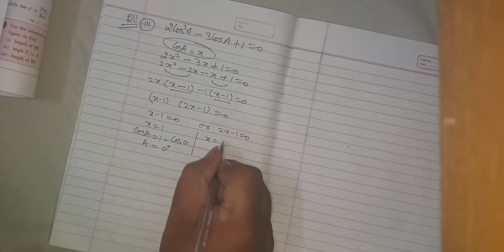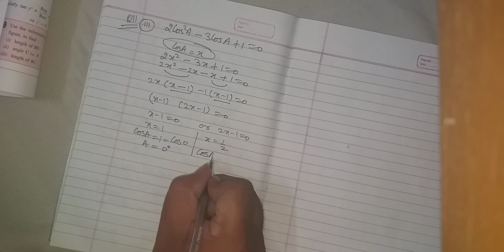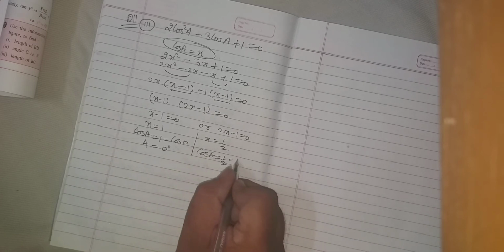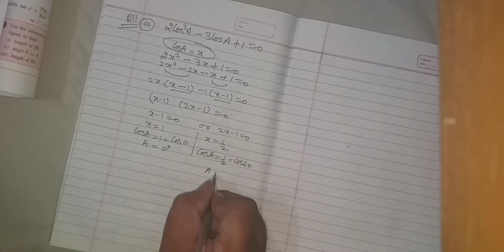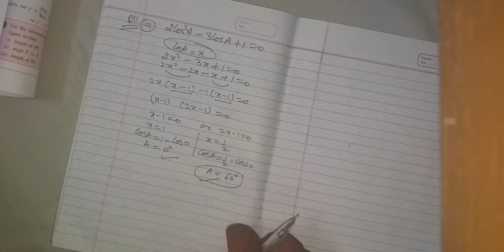So x = 1/2, that is cos A = 1/2. So this is cos 60, angle A = 60 degree. Again we have two answers, okay?